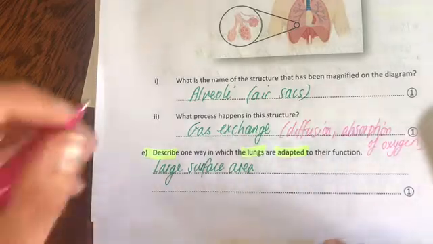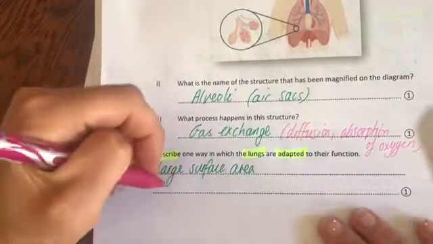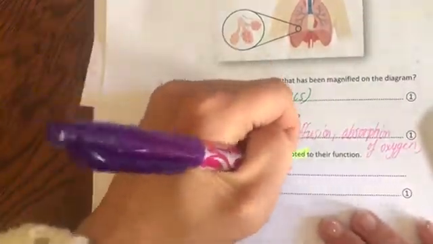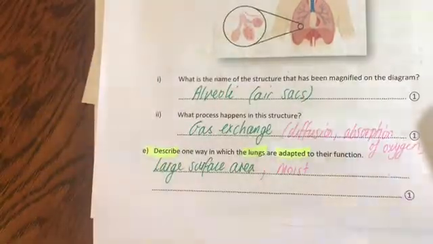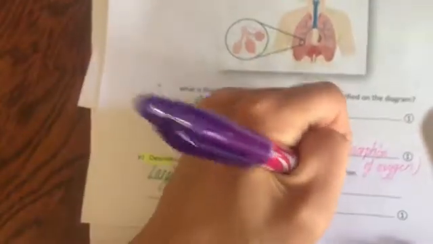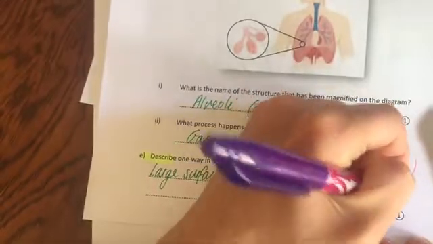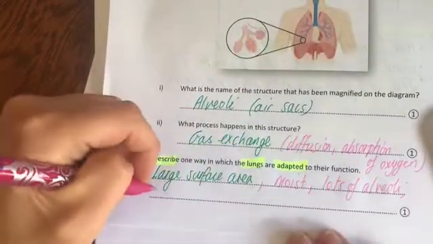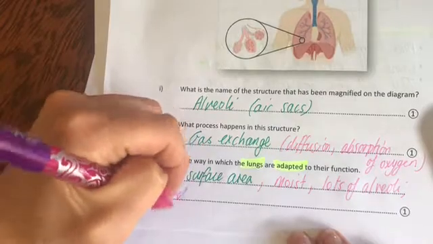So large surface area is worth a mark, but there are other answers that you could have put. You could have put moist, that makes them good. You could have put lots of alveoli, that would be acceptable. You could put that they have got lots of blood vessels.